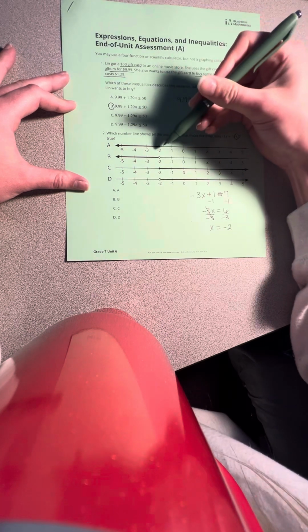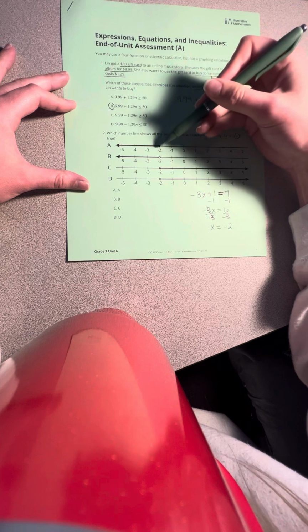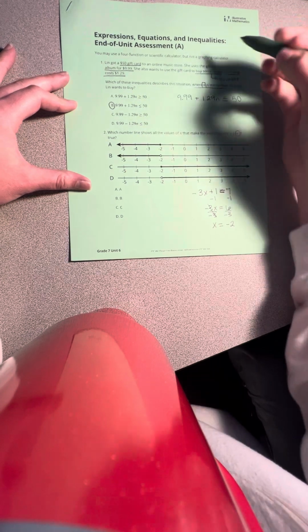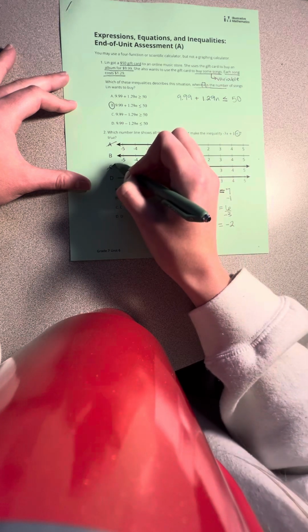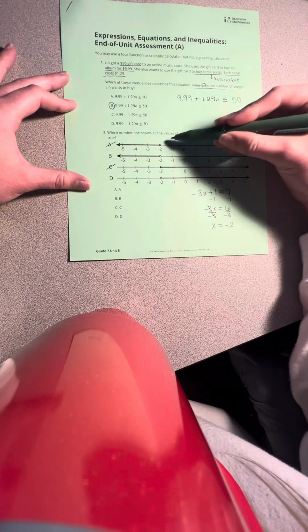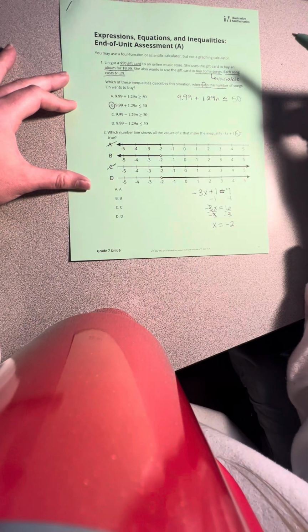Okay, now since we have an inequality that's just less than, it's not less than or equal to, it's not going to be equal to negative 2. So we're not including negative 2 in our answer. So we know automatically A and C are incorrect because they have closed circles, and closed circles mean we're including that number. So now we just have B and D to look at.